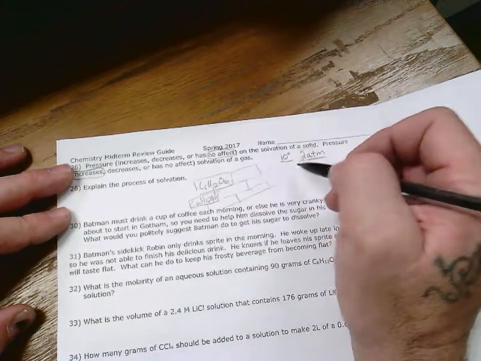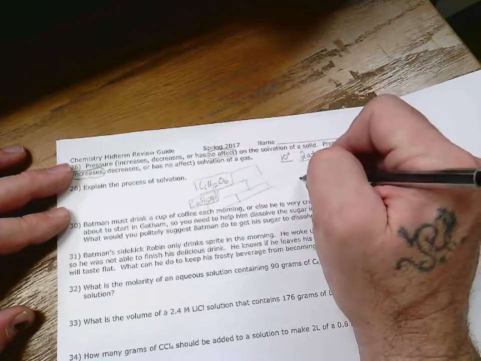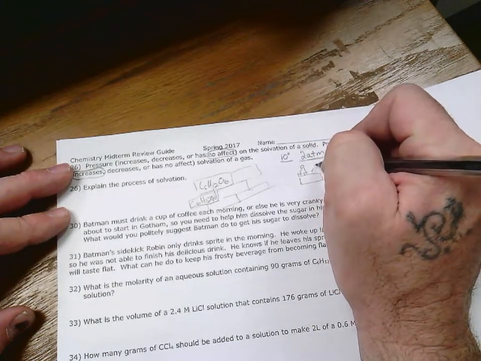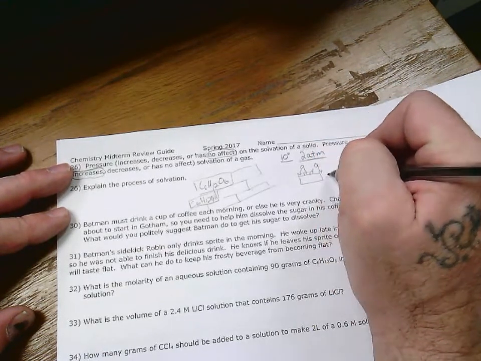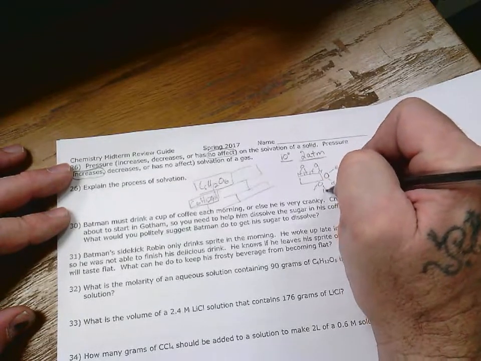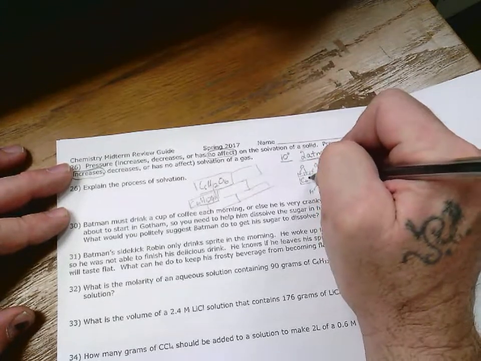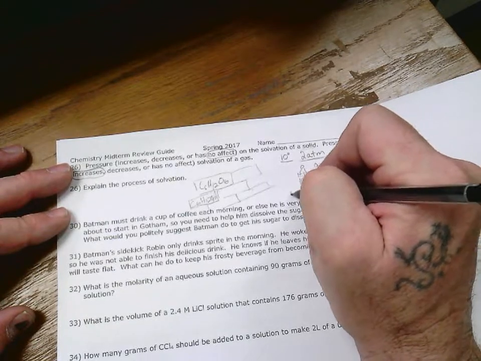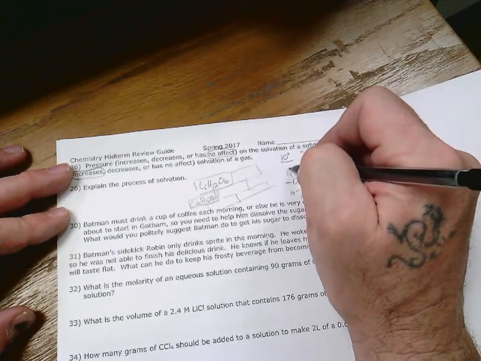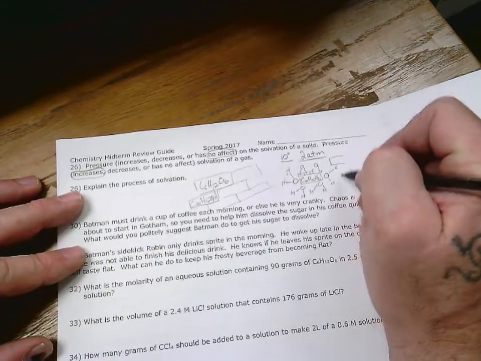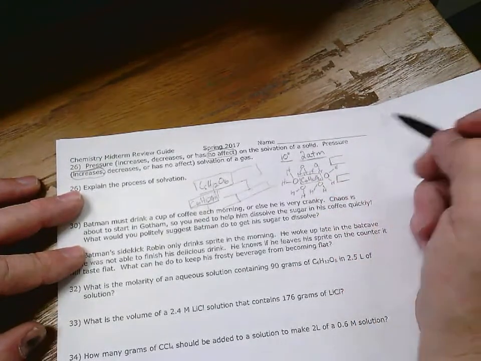All these particles separate from each other, and they are surrounded by water, depending on how they're charged, and it could just be randomly surrounded by water in the case of this. So all the molecules separate, and they are surrounded by the solvent system. It keeps them separate from each other, because there's water in between.